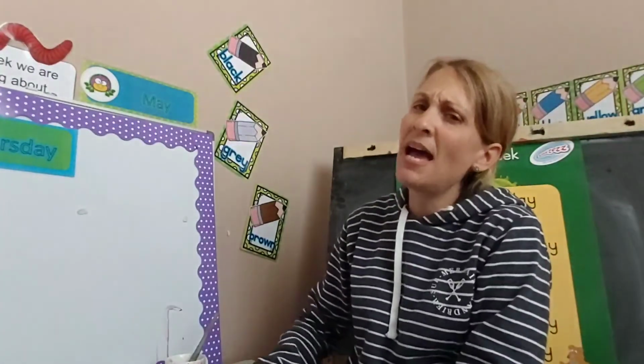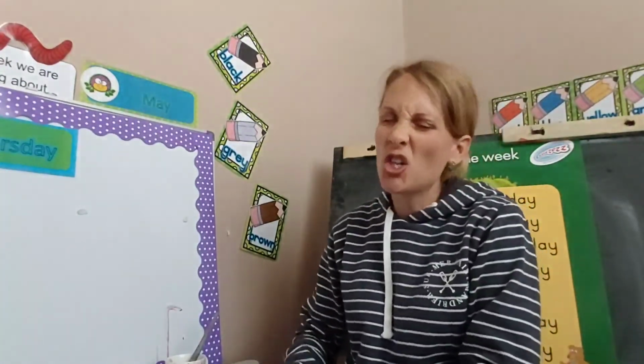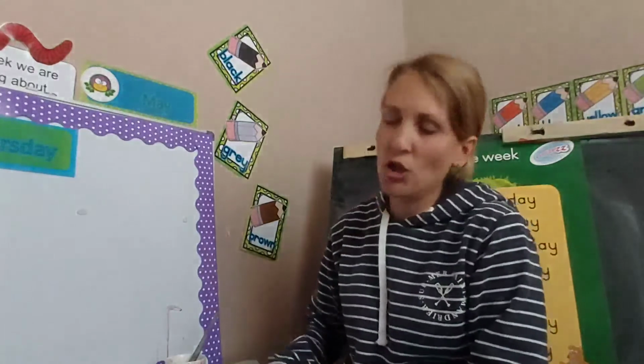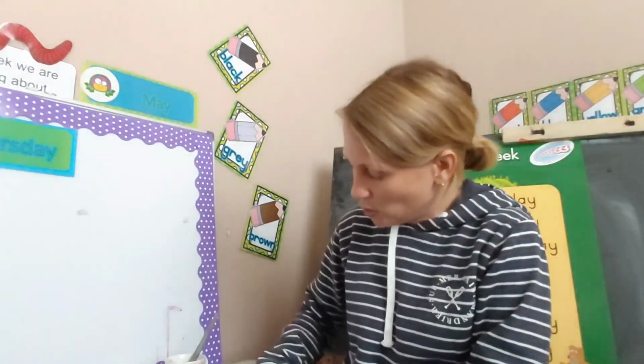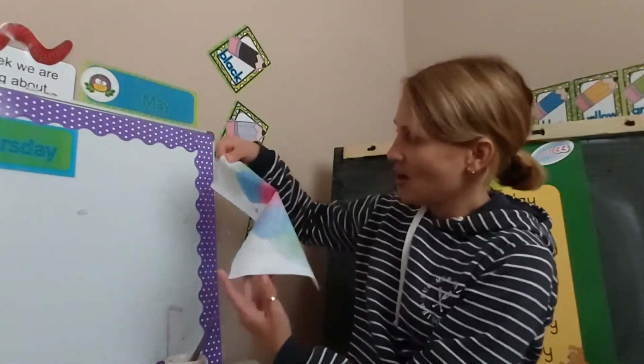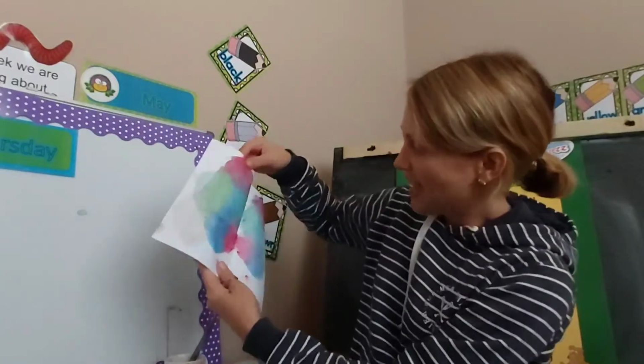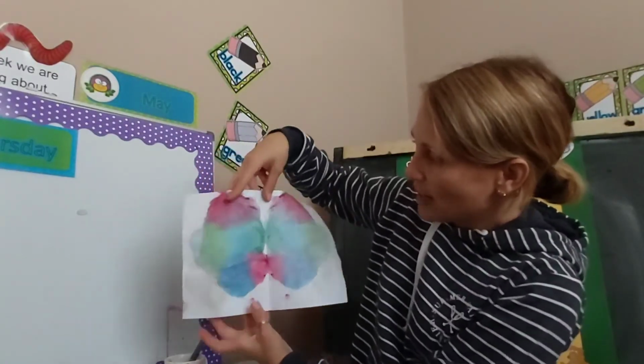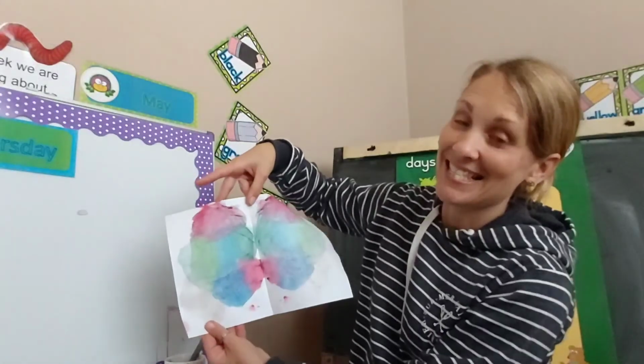You can use powder paints, but you can't use crayon. That won't work. You have to use a paint. I have never tried it with shaving cream, and food coloring will work beautifully. Okay, here we go, and open. And look there. Oh no, look how beautiful that is now. It's absolutely beautiful. Do you see the one side is the same as the other side?